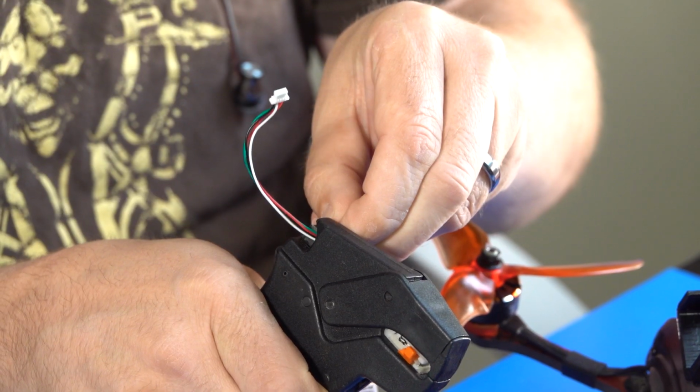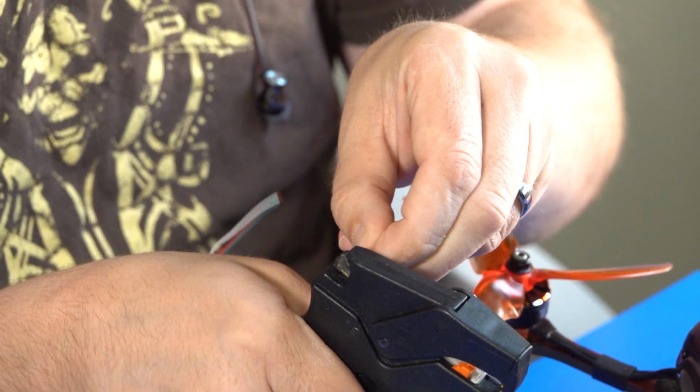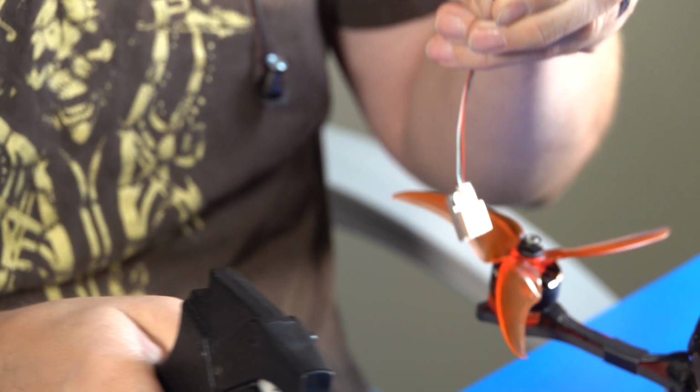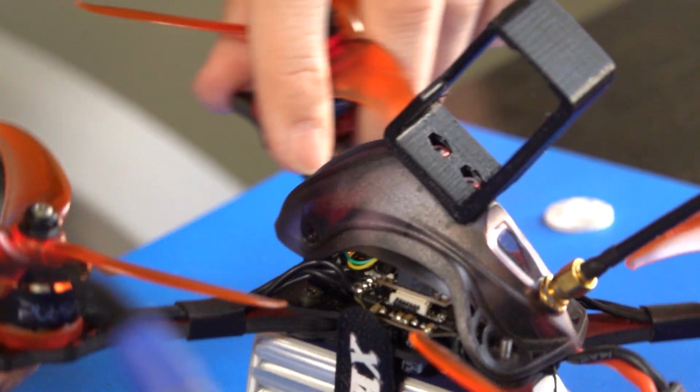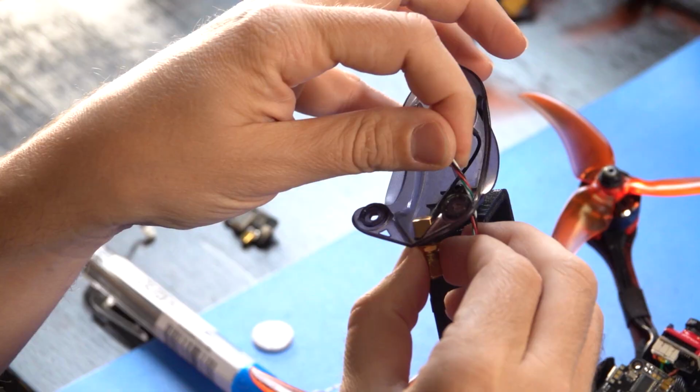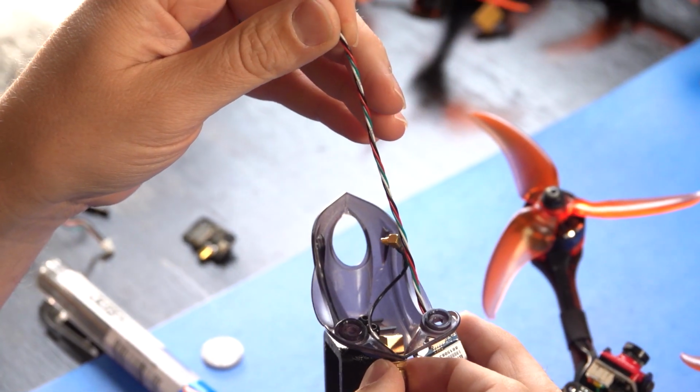There are currently no flight controllers with integrated GPS units. However, GPS units can be added to drone builds to improve long-range flying. In this case, a GPS unit would be purchased separately and connected to the flight controller and set up through the configurator. We will have another video covering GPS modules later in this course.